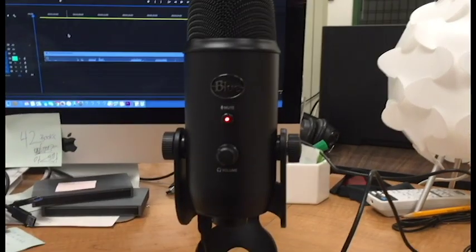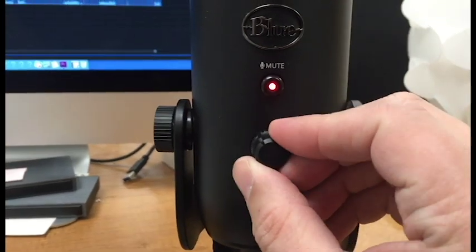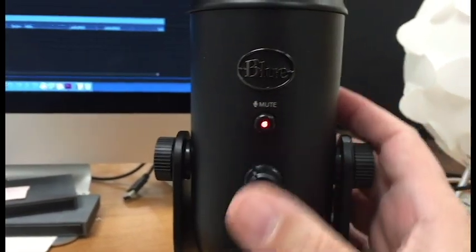This video is about podcasting, and we're going to start with setting up the microphone. It should be set up vertically like this. There's a volume knob you want to leave kind of low. You want to leave this mute button alone.